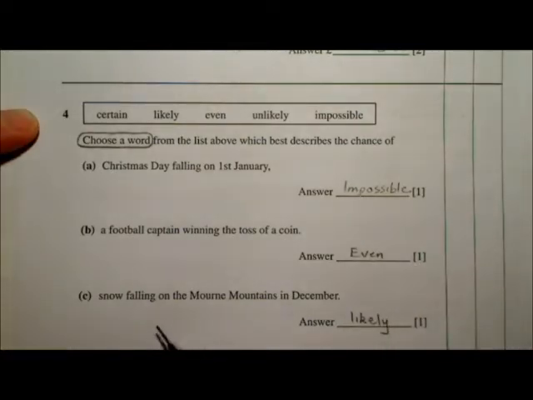A football captain winning the toss of a coin. Again, the chances of getting a head or a tail, hopefully everyone knows, is a half for head, half for tail, and we describe that as an even chance. And question C then, snow falling in the Mourne Mountains in December. Well, it isn't certain that that's going to happen, but it's very likely. So the word that we're most likely to pick here is got to be likely.